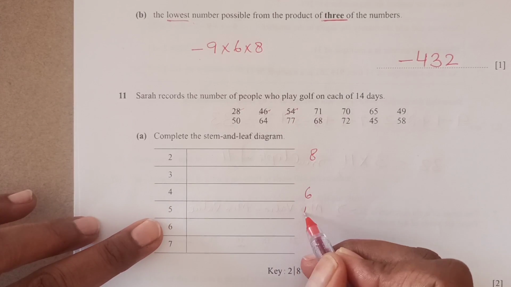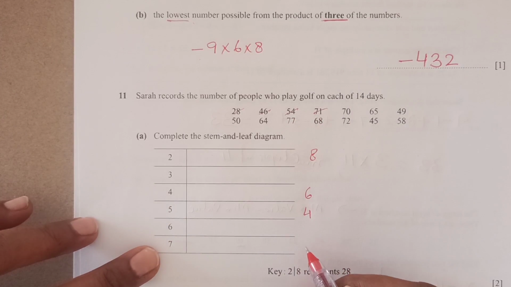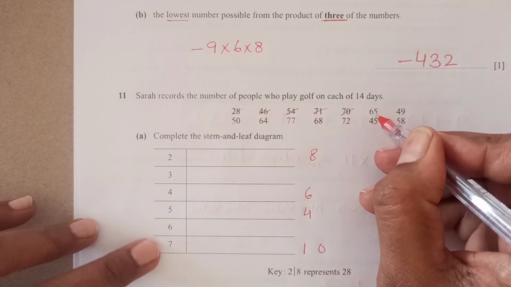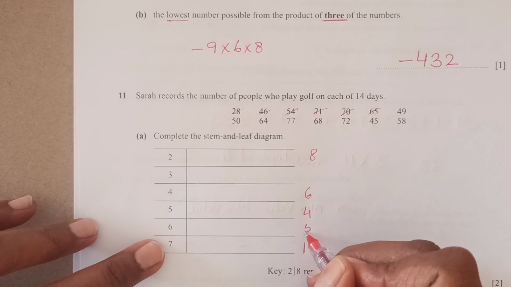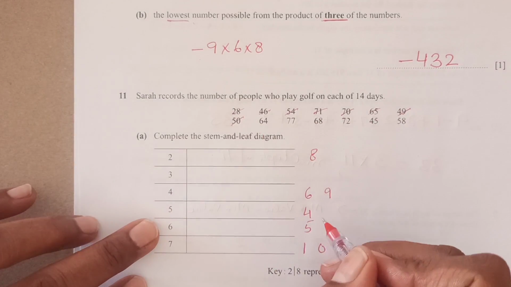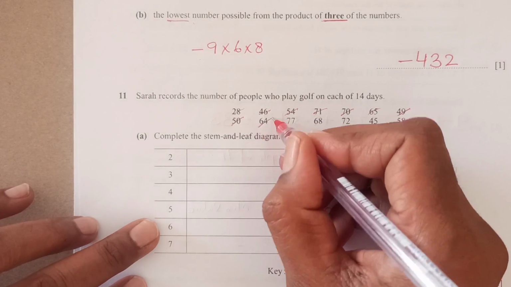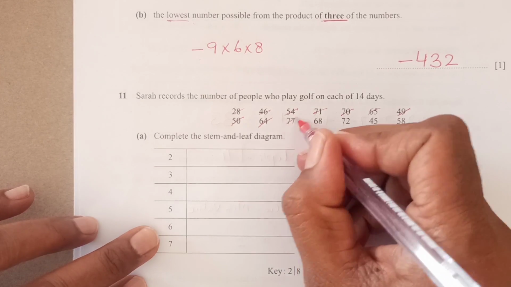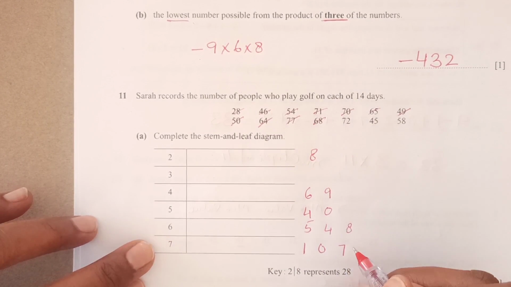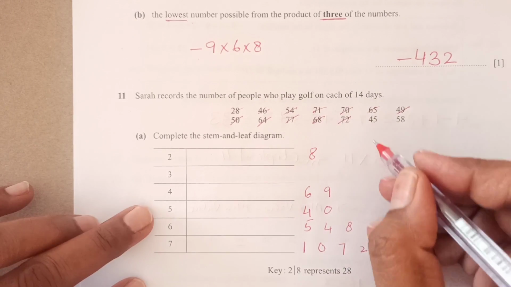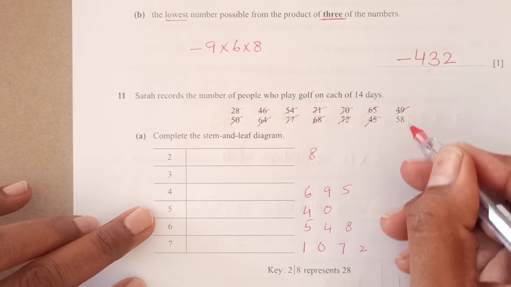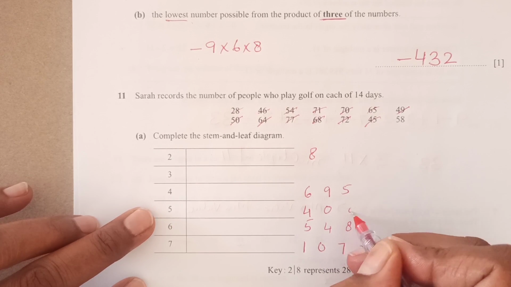Then 54, 71 here, 70 also goes here, 0. 65, 5 here. 49 is 9 here. 50, 0. 64, 77, 68, 72, then 45, and then 58 is here, right?